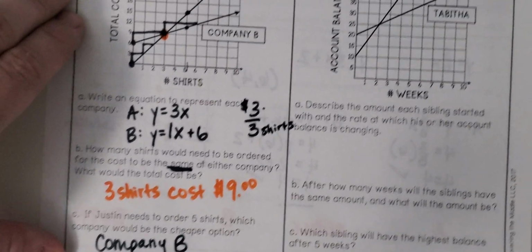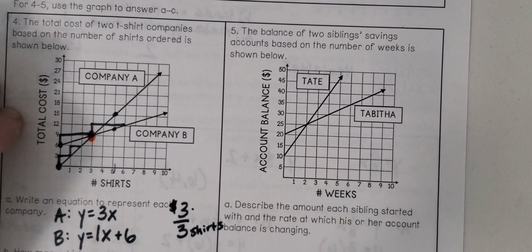All right, your job is to work on this last problem by yourself.